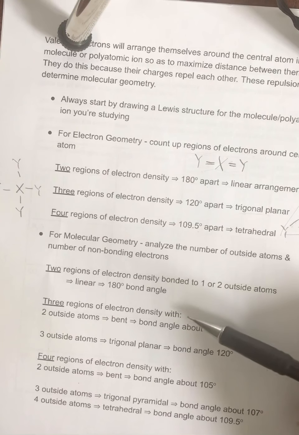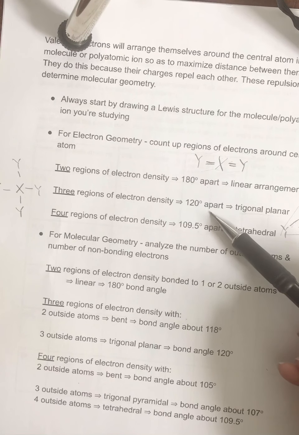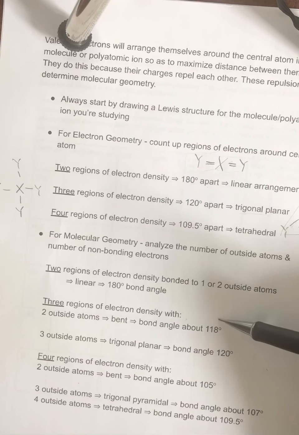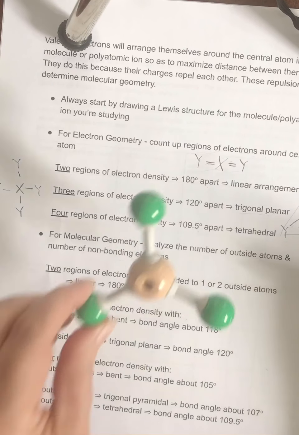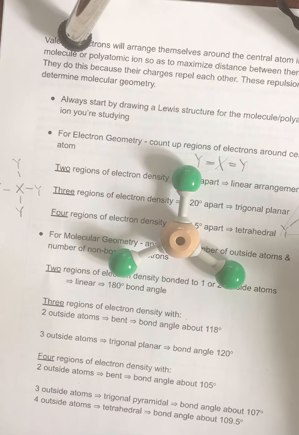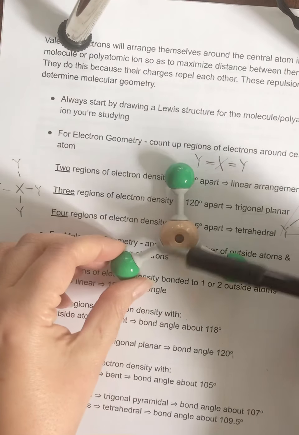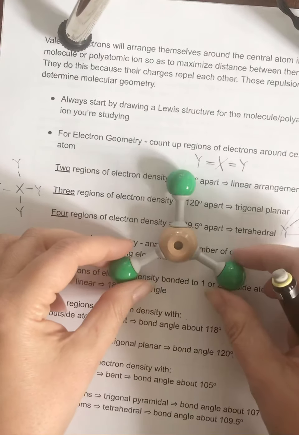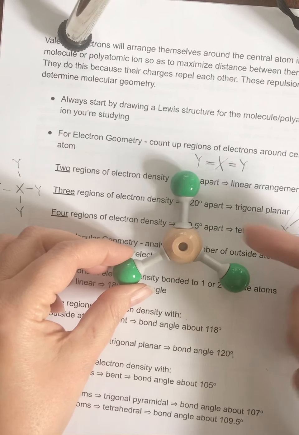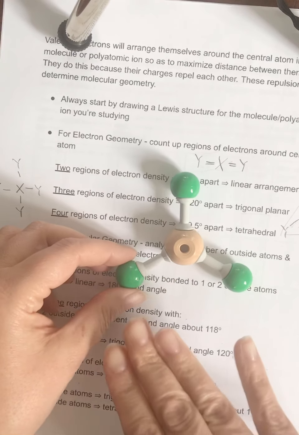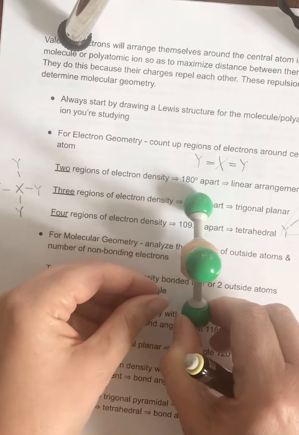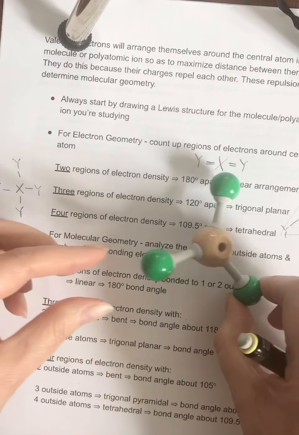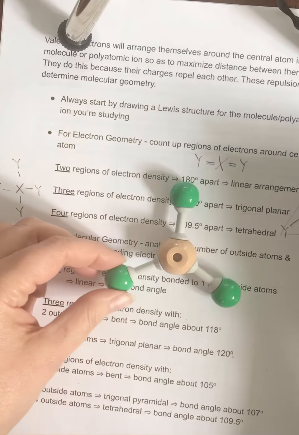So if I have three regions of electron density, we talked earlier that would give us an electron geometry of 120 degrees apart. And I've got a model to represent that. Okay, so that's representing this line here. Three outside atoms. So all of these regions of electron density are bonding pairs of electrons with atoms that they're bonded to. And so I end up with a flat molecule, a planar molecule. I'm showing you the side view here. And it's a triangle, so trigonal planar.